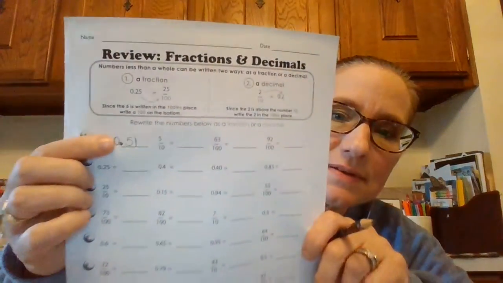Now our next one is 5/10. So we saw that 2/10 is 0.2. I should write a 0 in front of my 51. If we write it as money, we would put the dollar sign in front, right? But you should always have your 0 there.